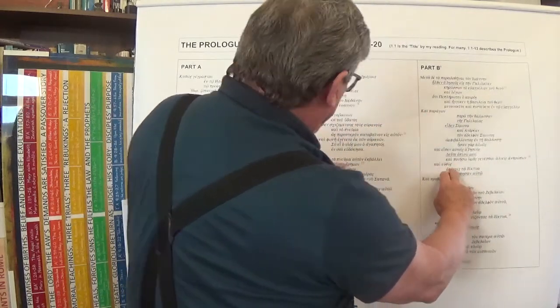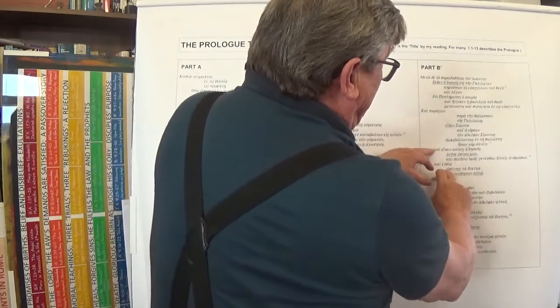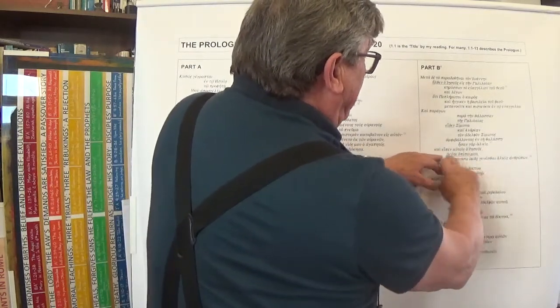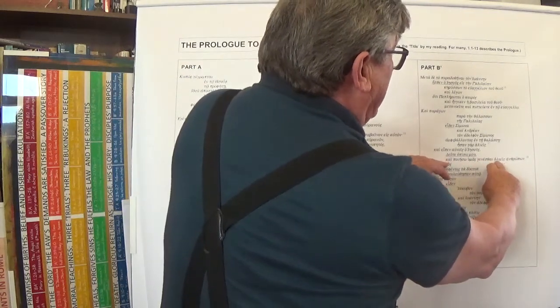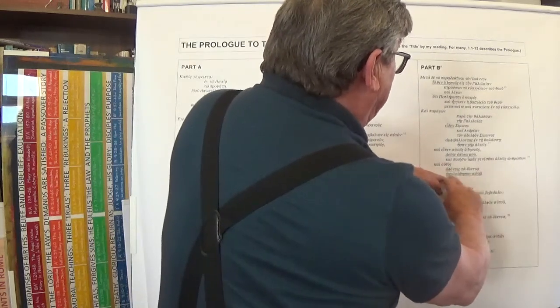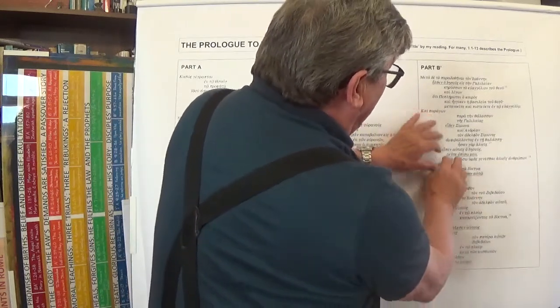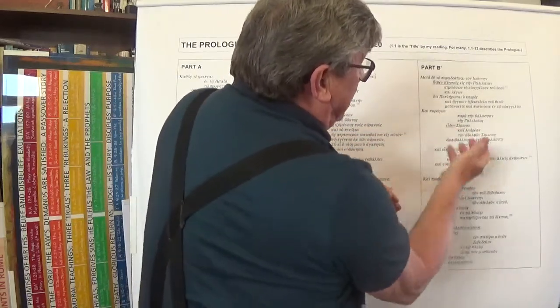We have another kai euthus here, but it's not relating to these, it's relating to this. And he said to them, Jesus, come after me, and I will make you to become fishers of men. And immediately, leaving the nets, they followed him. So that is action that takes place in response to the call.